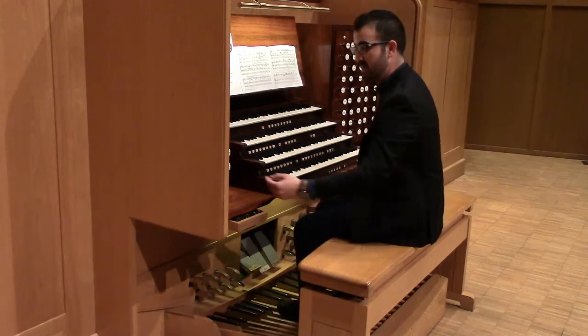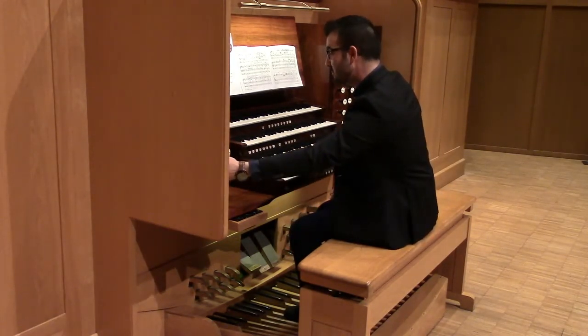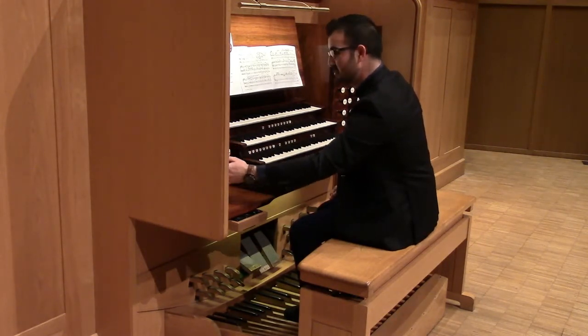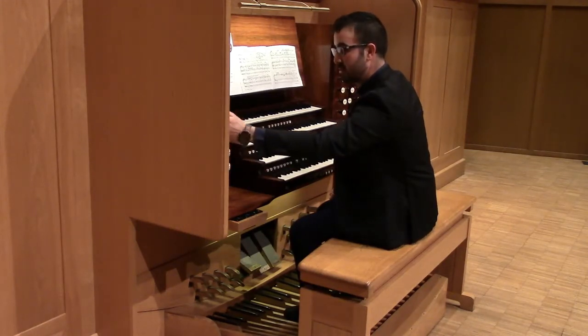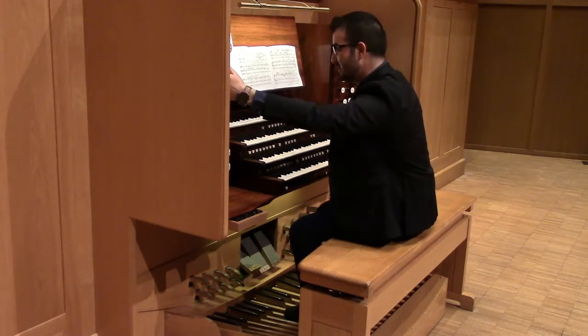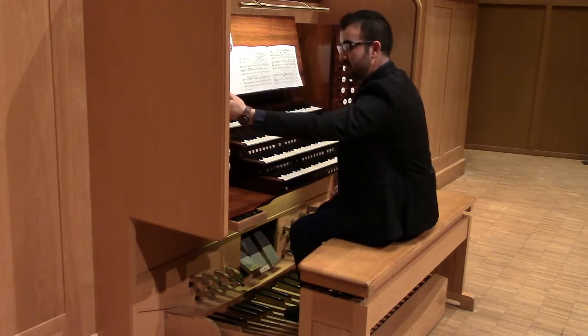In the pedal, we have principal 16, octave 8, choral bass 4, untersatz 32, sub-bass 16, gedacht 8, contra fagot, posaune 16, and trumpet 8. And also we're going to couple the swell to the pedal, the positive to the pedal, and the great to pedal.